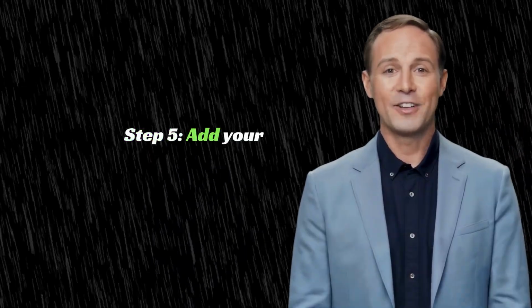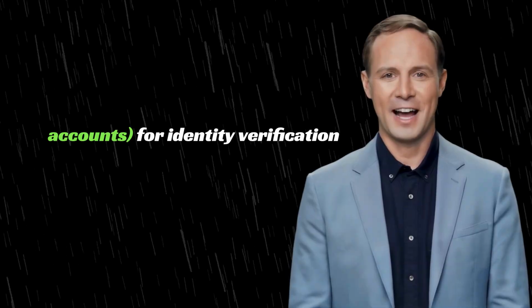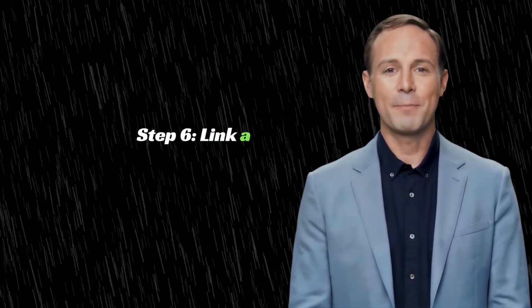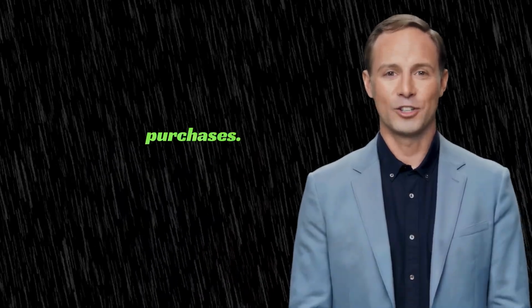Step 5. Add your date of birth and social security number or tax ID for business accounts for identity verification purposes. Step 6. Link a payment method by adding a bank account, debit card, or credit card. This allows you to send money and make purchases.